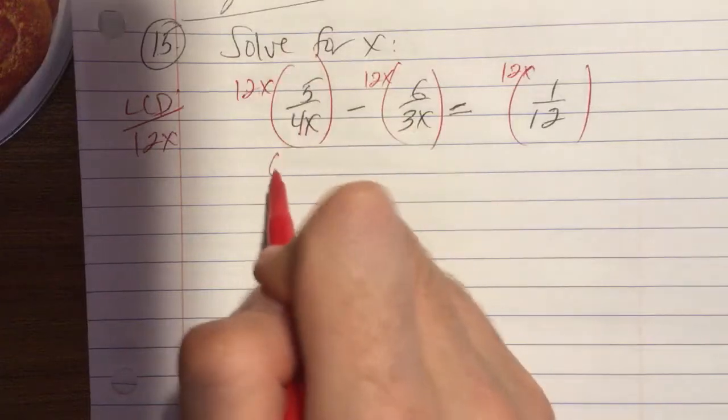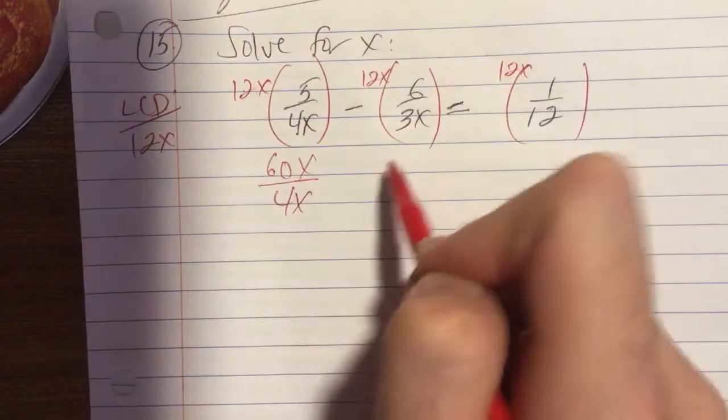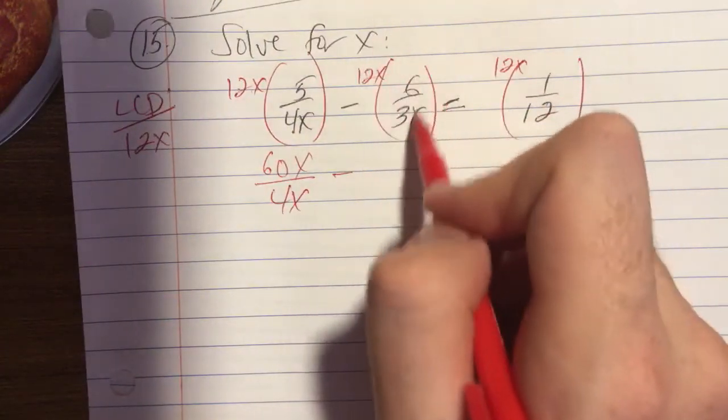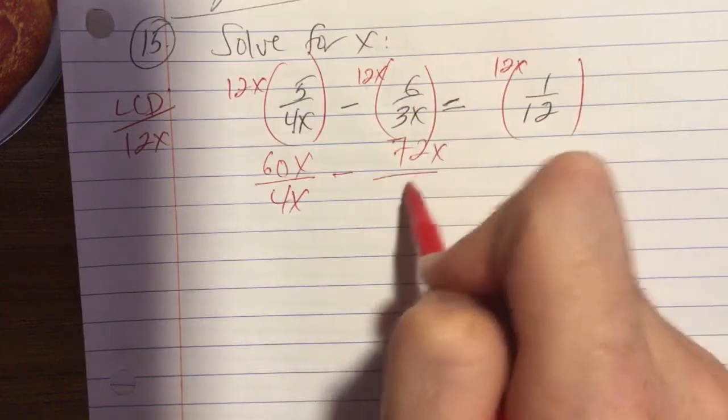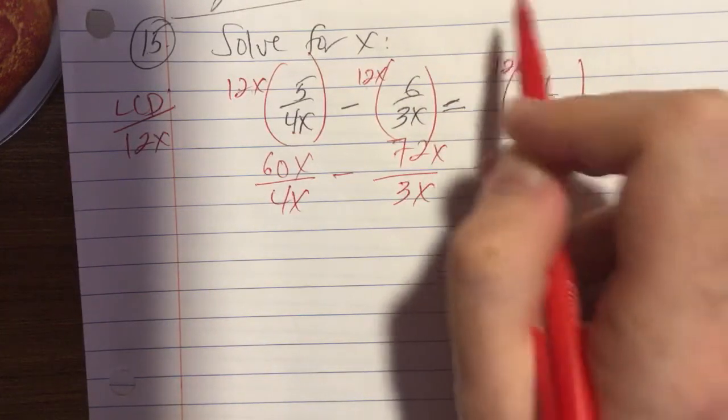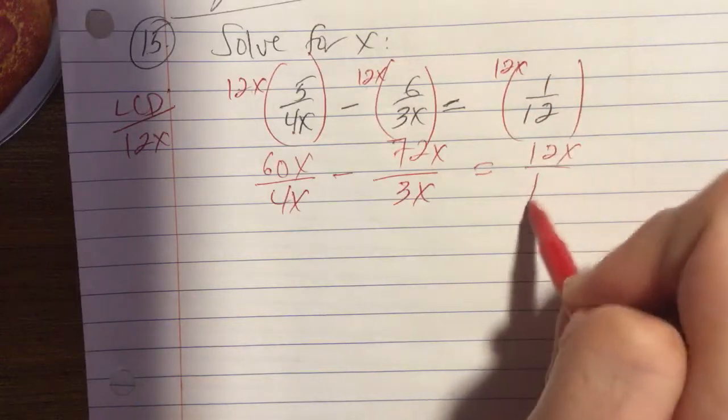12x times 5 is going to be 60x over 4x. Bring down the minus sign. 12x times 6 is 72x over 3x in the denominator, equals 12x times 1 is 12x over 12 in the denominator.